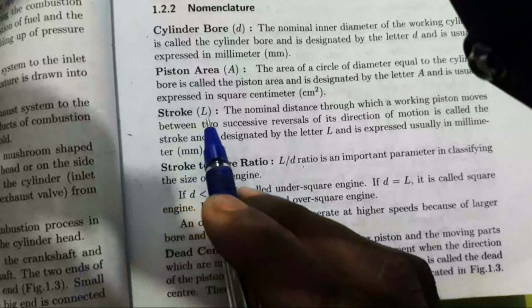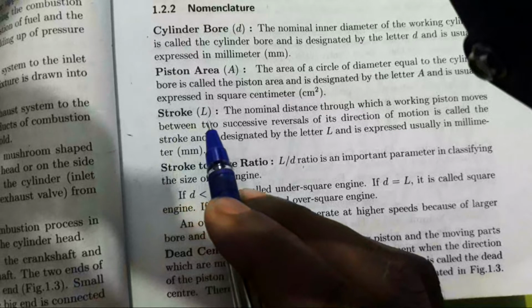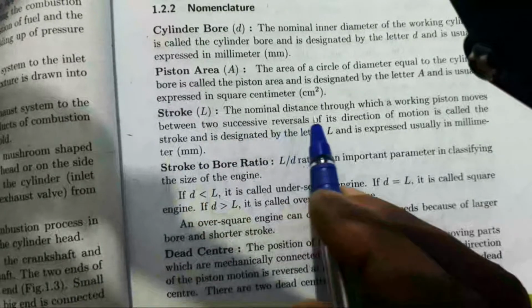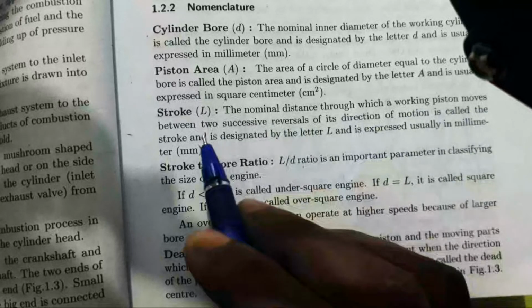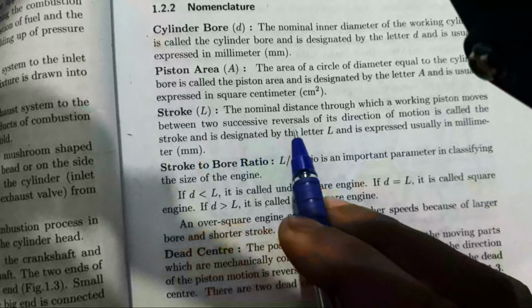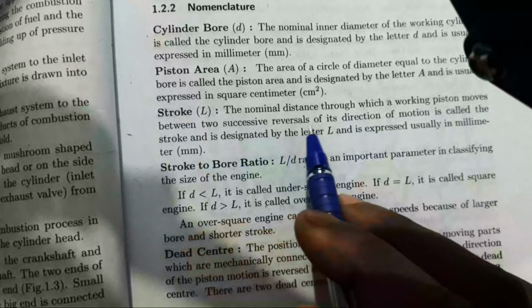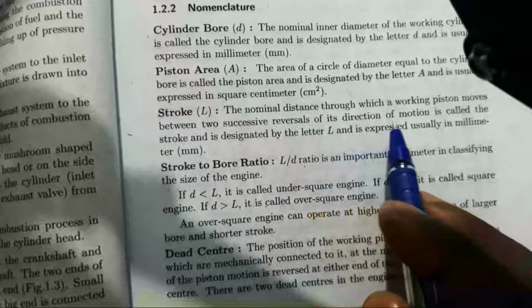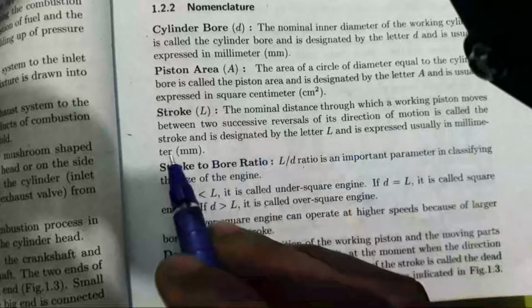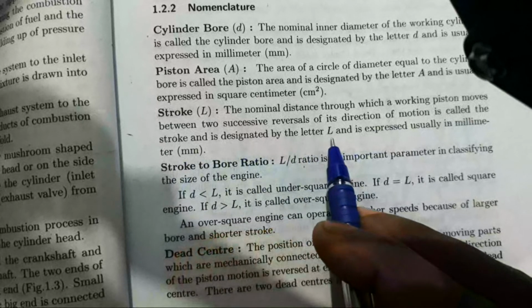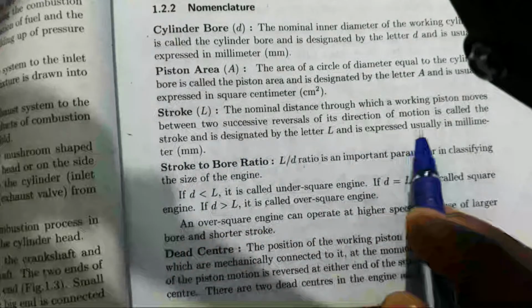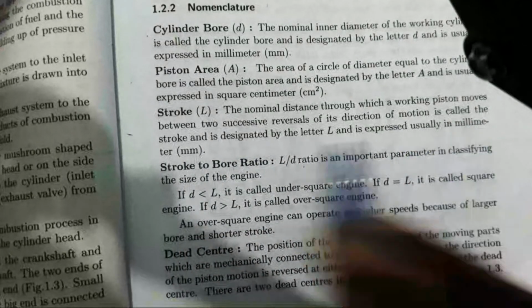Stroke is denoted by capital L. The nominal distance through which a working piston moves between two successive reversals of its direction of motion is called the stroke, and is designated by the letter capital L and is usually expressed in millimeters.